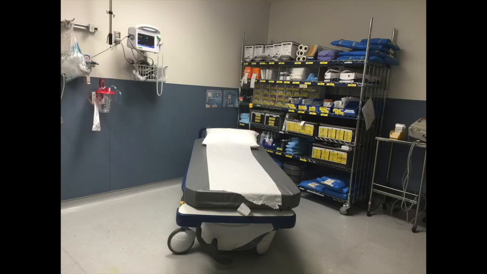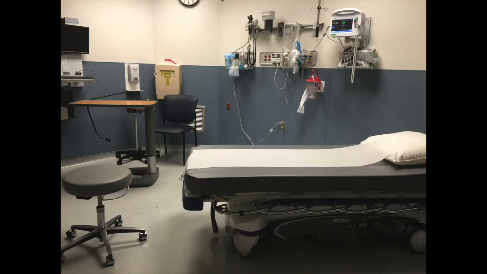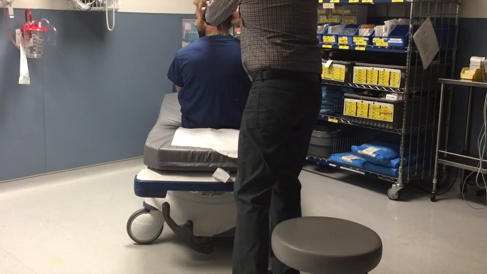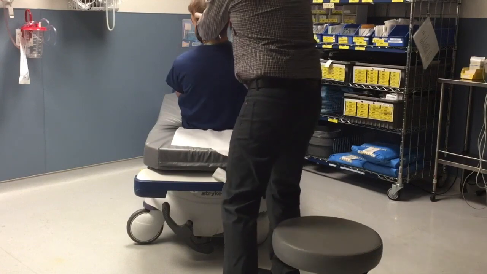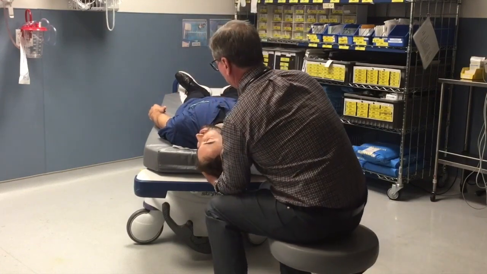To perform the Dix-Hallpike test, position the patient in the bed so that their head can be extended over the edge of the bed. Have the patient turn their head 45 degrees to one side and then quickly lower them so that their head is extended 20 to 30 degrees over the edge of the bed. Avoid overextending the neck more than 30 degrees.